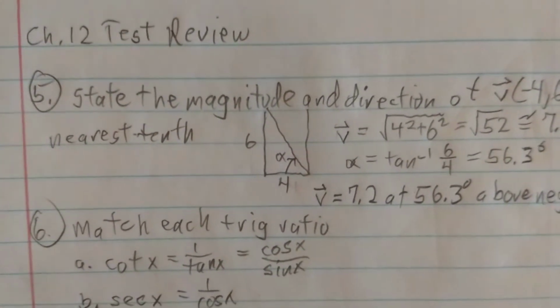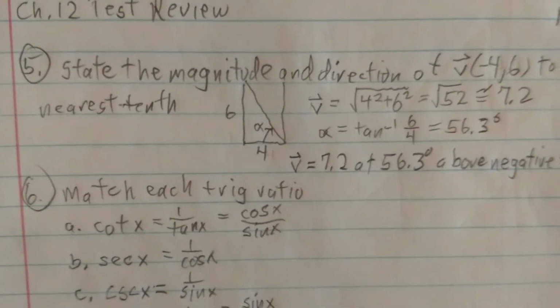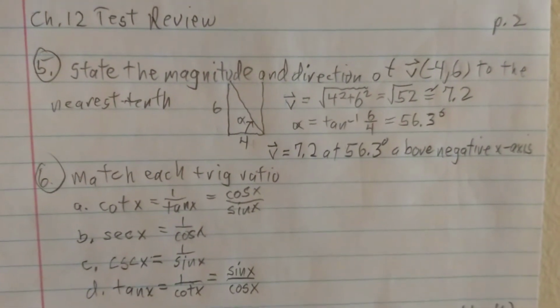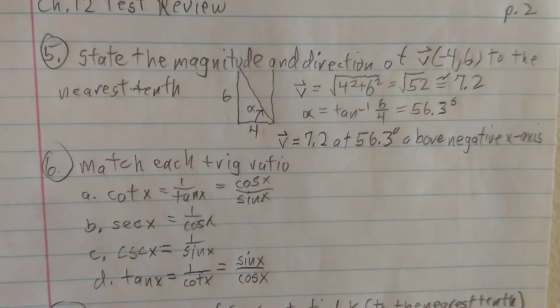On problem 5, we have state the magnitude and direction of the vector -4, 6 to the nearest tenth.